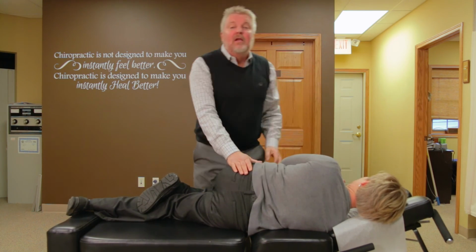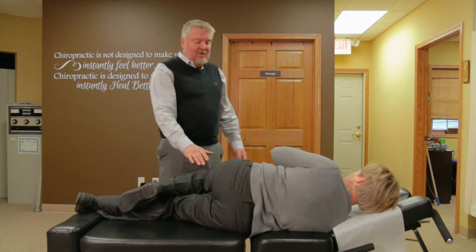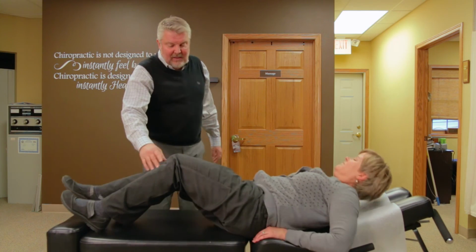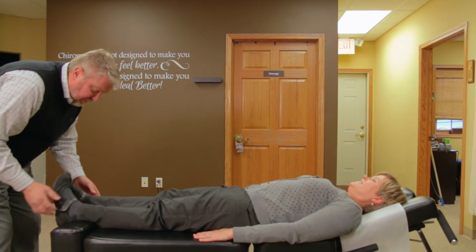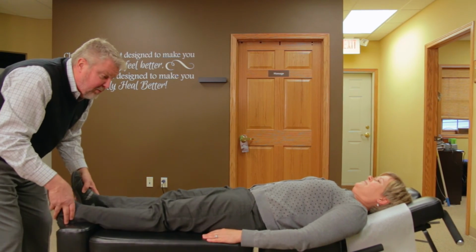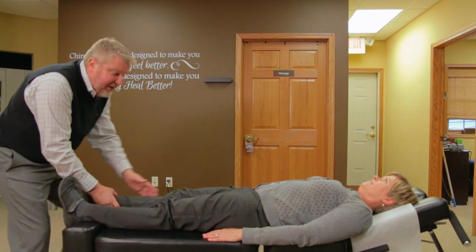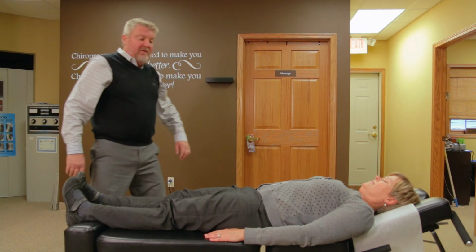It feels very good. Another thing, go ahead and lay flat on your back too. Another very good technique. Obviously, I will work on knees and ankles while I'm in this position, and I also have hip adjustments that I can do for patients.